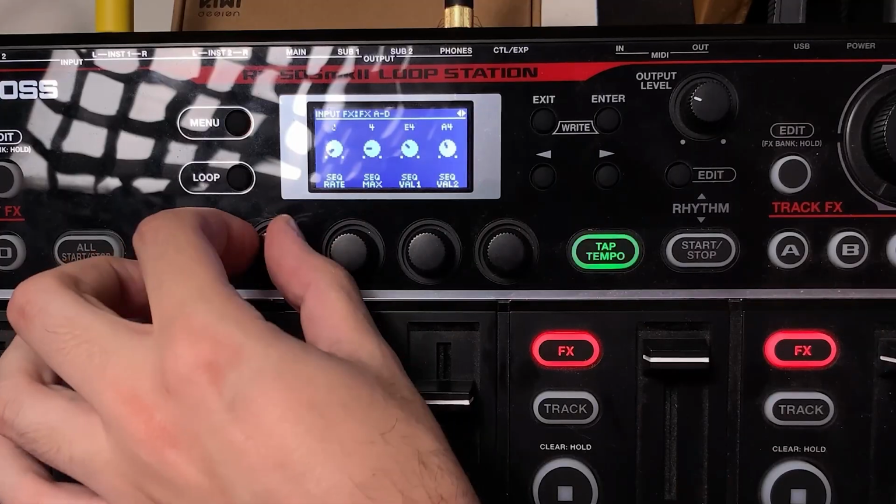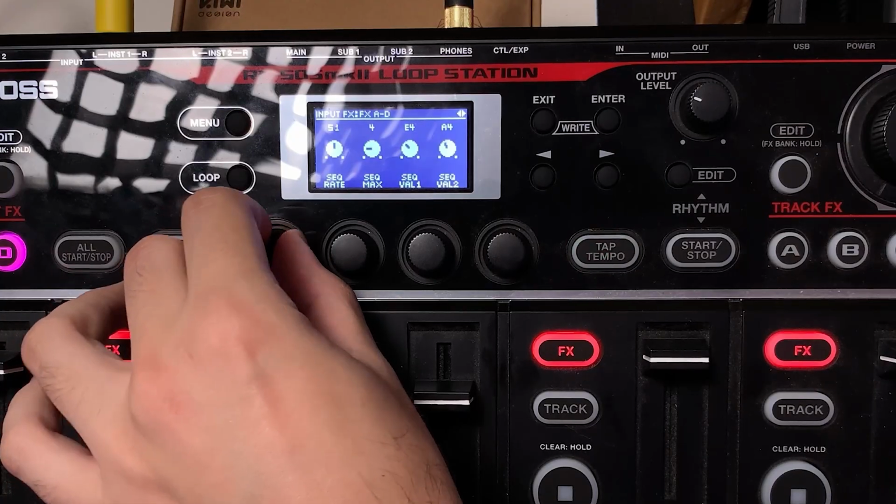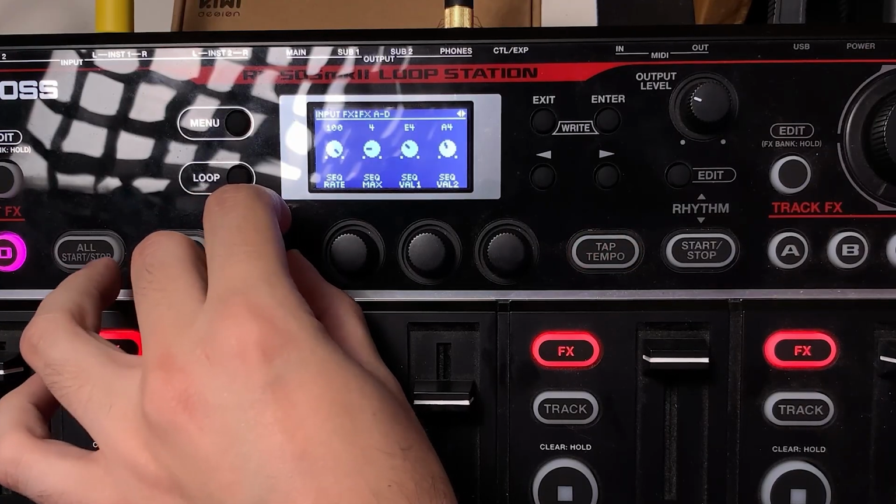So I was just singing hey, right? And holding hey, and it made the notes by itself. It's nice if you want to create a really robotic electronic sound. You can bump up the sequence rate. And create some really interesting sounds like that, right?